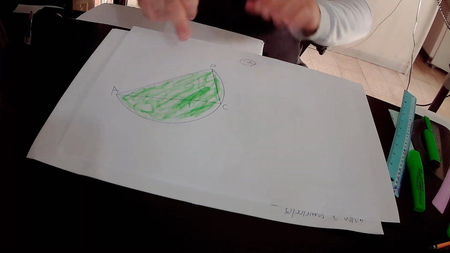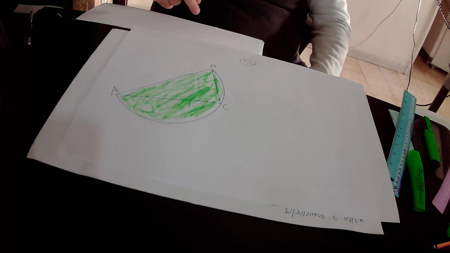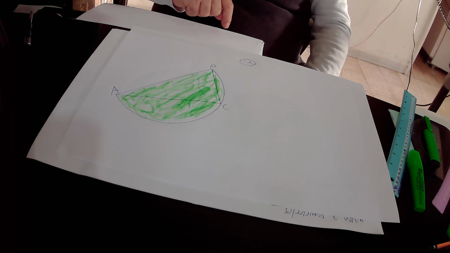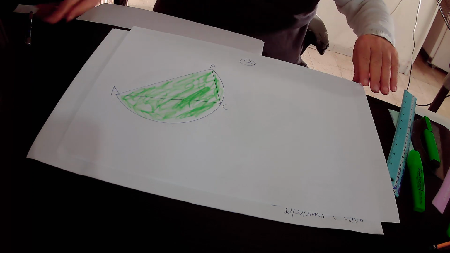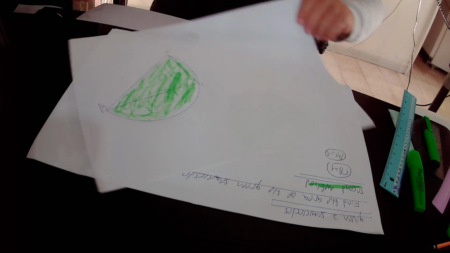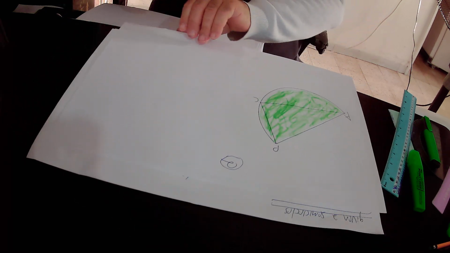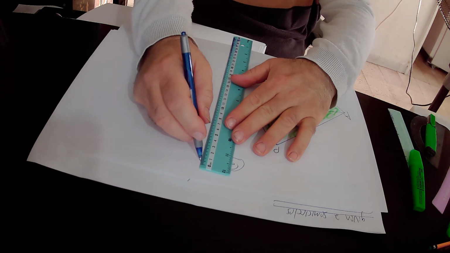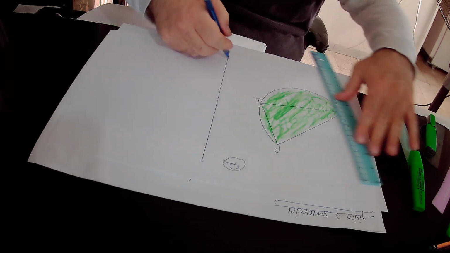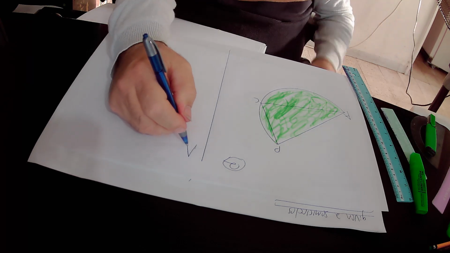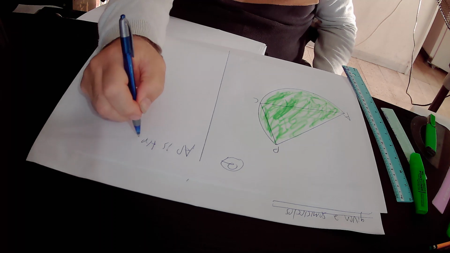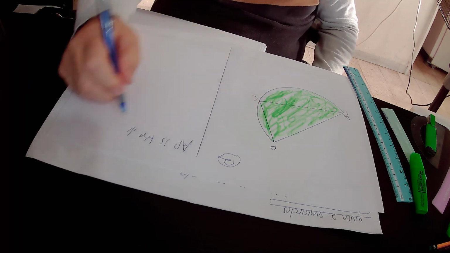So actually, this is the green semicircle that I copied from the original drawing. AP is of course the diameter of this green semicircle, so I'll write it down.